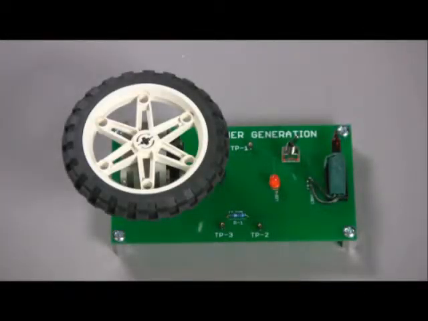This is a power generation example. Now, we're using a motor here. It's actually a Lego motor. A motor is simply a device that converts energy between electrical energy and mechanical energy. So the motor, if we give it electrical power, converts it into mechanical energy.